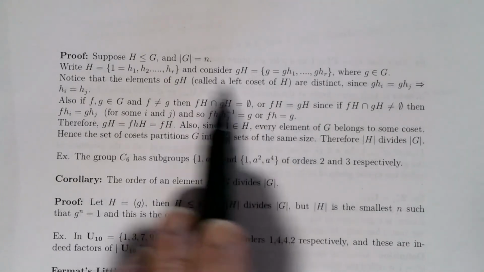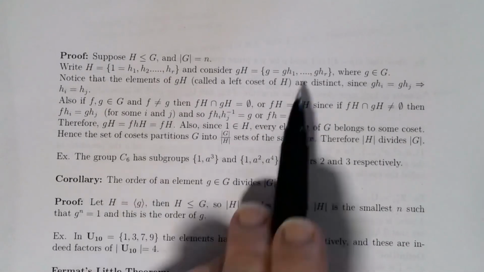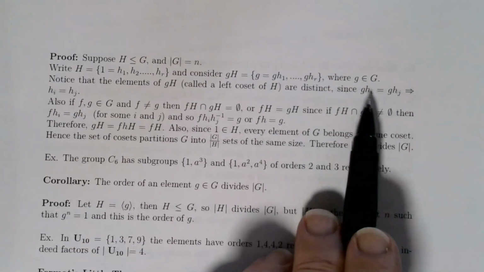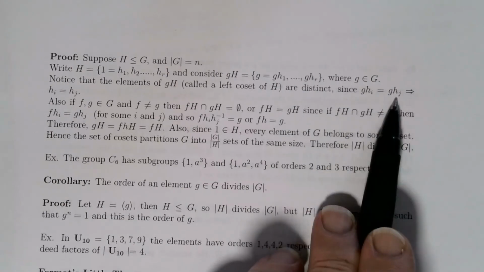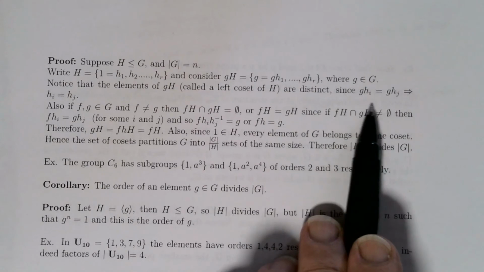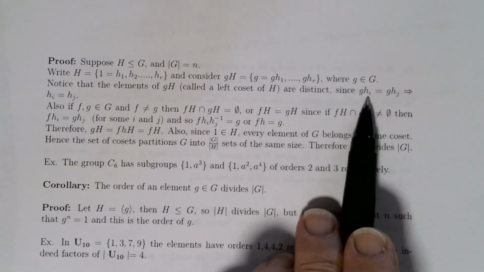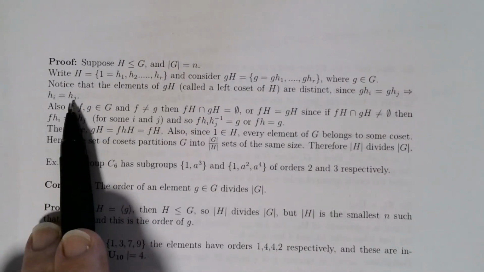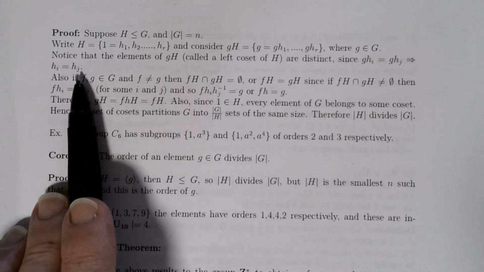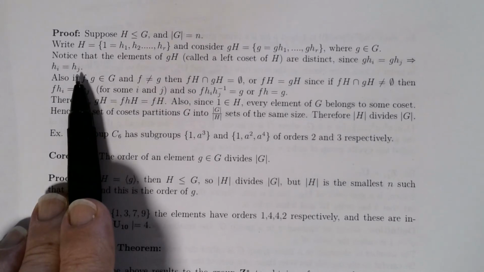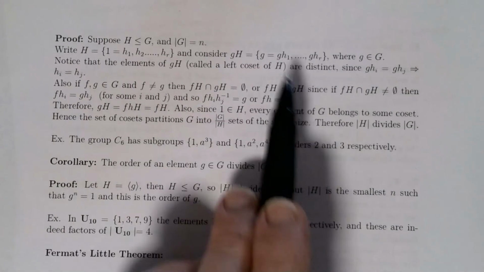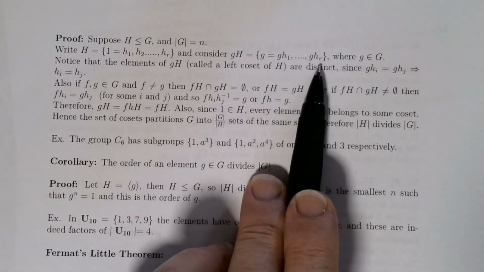And I claim that the elements of this set are all distinct. Since if you've got two of them that are the same, then because you're in a group, you can multiply both sides by g inverse, and you get h_i equals h_j. That tells me that the elements of this coset are all different. So we start off with r different elements, and we end up with r different elements over here. None of them map to themselves.